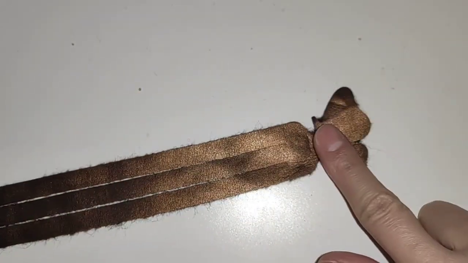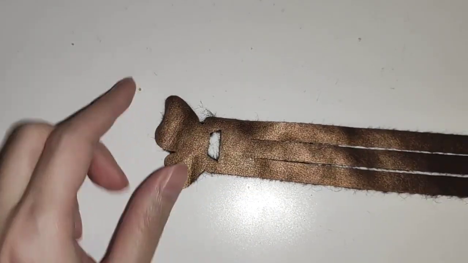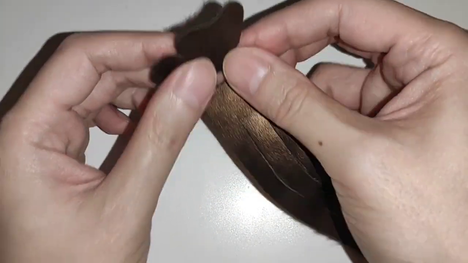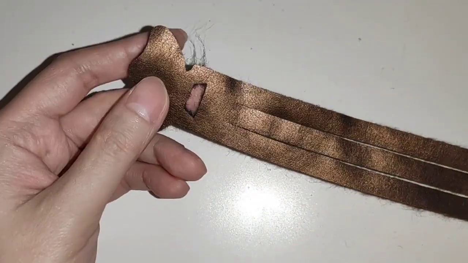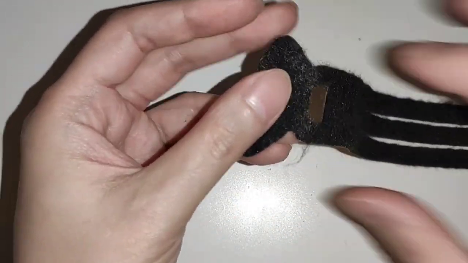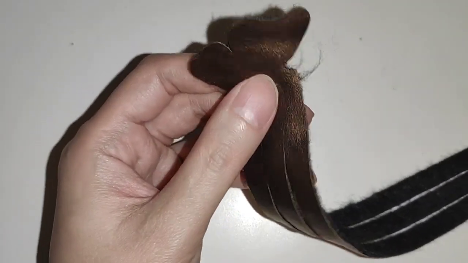That's the design. The felt, you can trim it too.